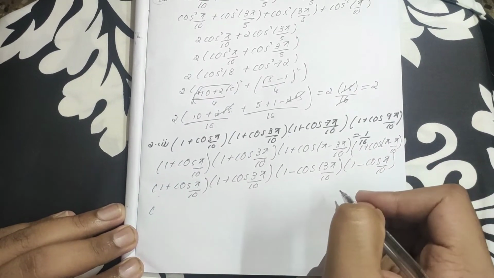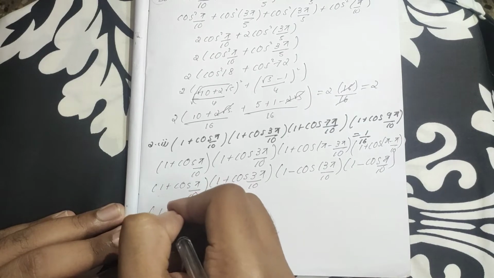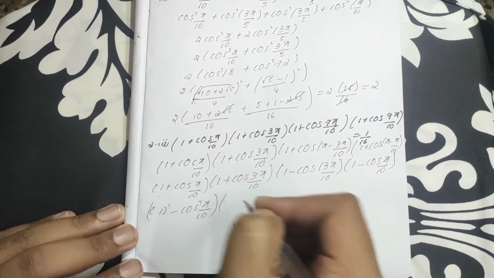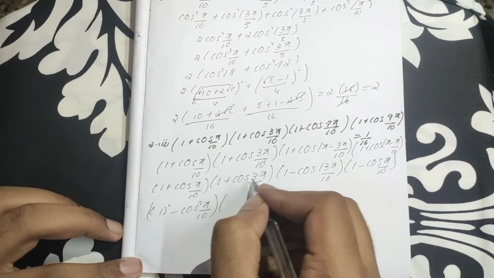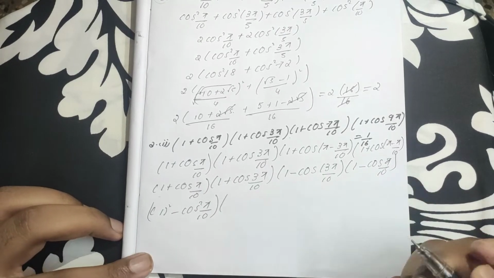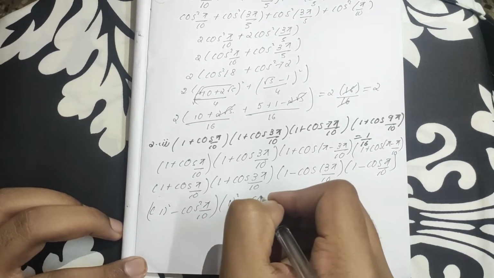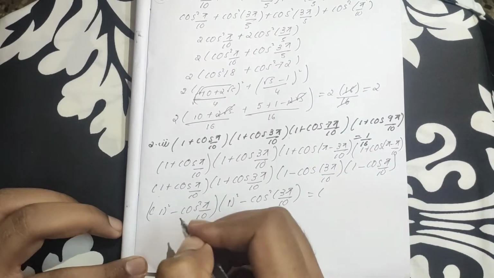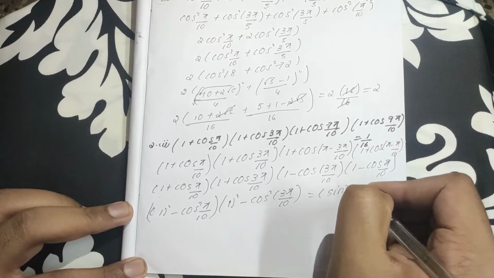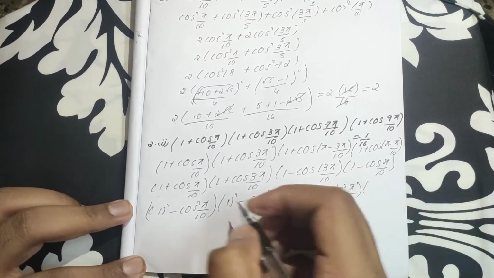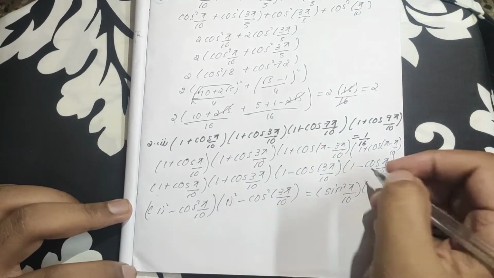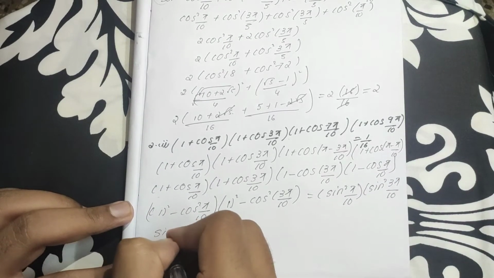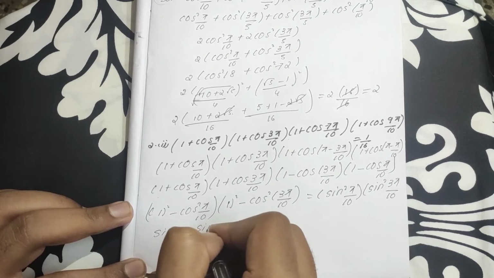So 1 plus cos pi by 10 into 1 minus cos pi by 10 is 1 square minus cos square pi by 10, using a minus b into a plus b. 1 plus cos 3 pi by 10 into 1 minus cos 3 pi by 10 is 1 square minus cos square 3 pi by 10. This can be written as 1 minus cos square theta is sin square theta: sin square pi by 10 into sin square 3 pi by 10. So this is sin square 18 into sin square 54.